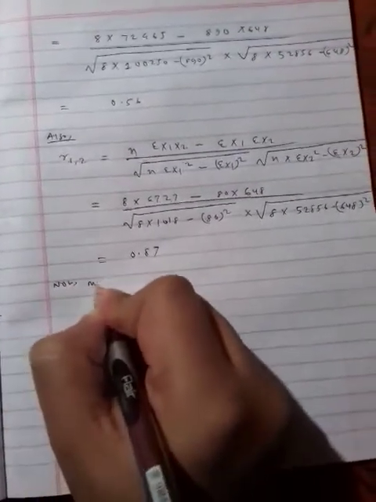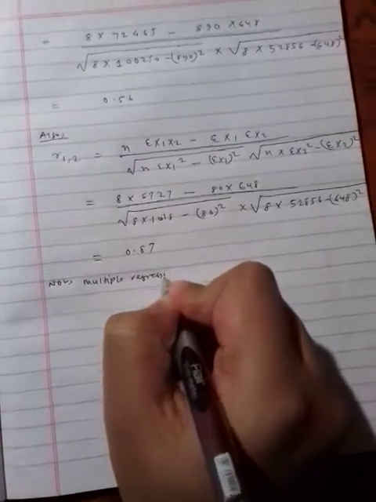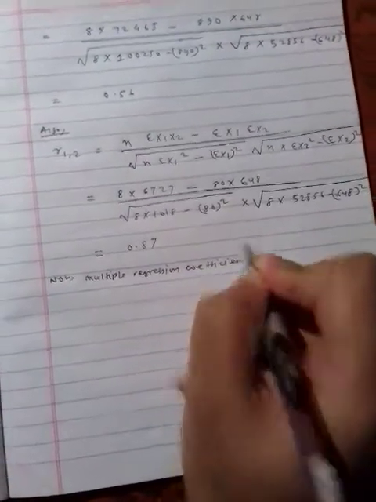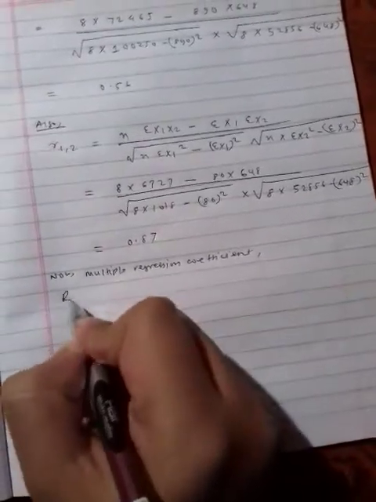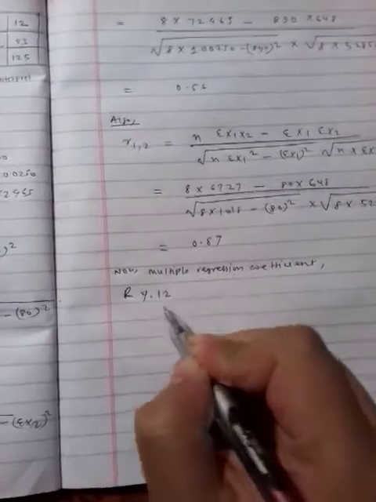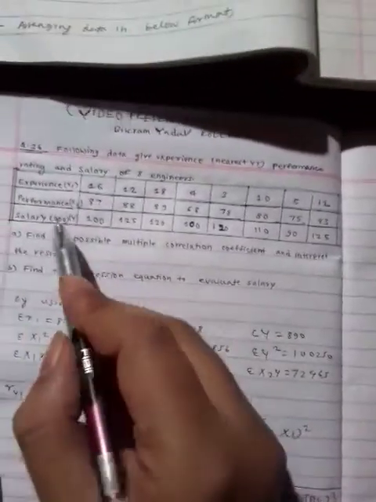Now the multiple regression coefficient Ry12. Here y is dependent on x1 and x2, that is, salary is dependent on experience and performance.